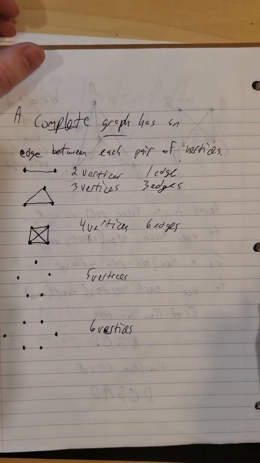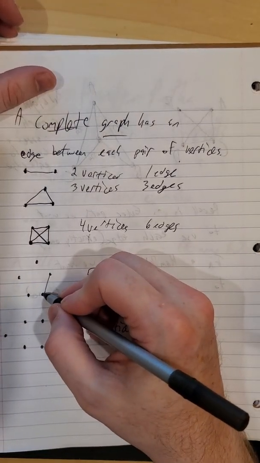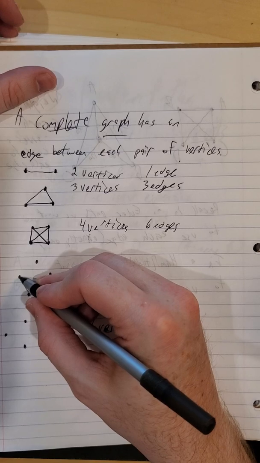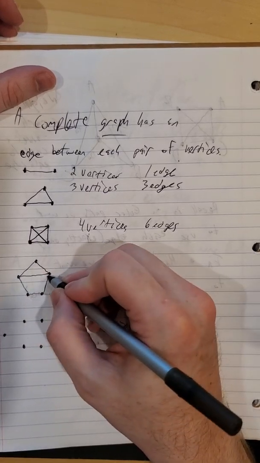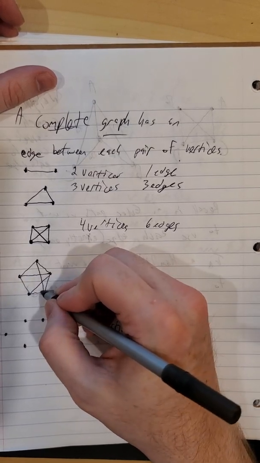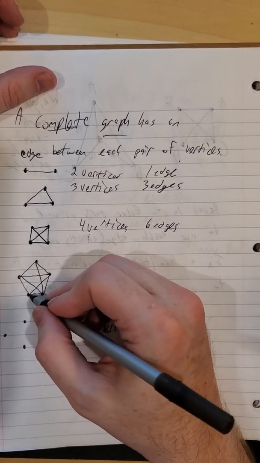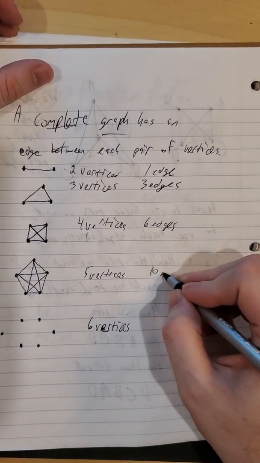Okay, welcome back. So on 5, I'll just skate around the outside first. 1, 2, 3, 4, 5, 6, 7, 8, 9, and lucky number 10 there. I don't have anything else I can connect.